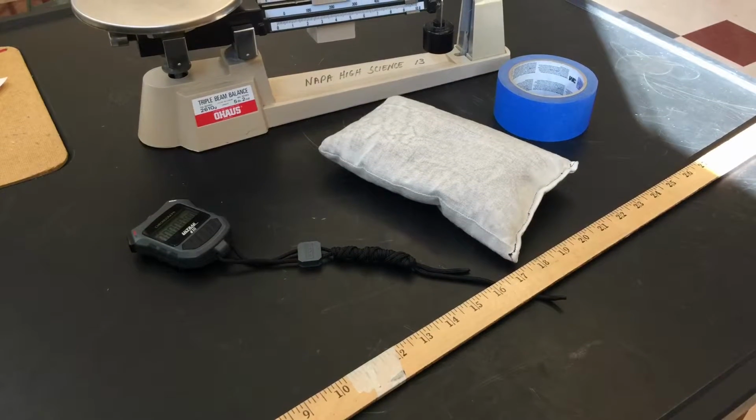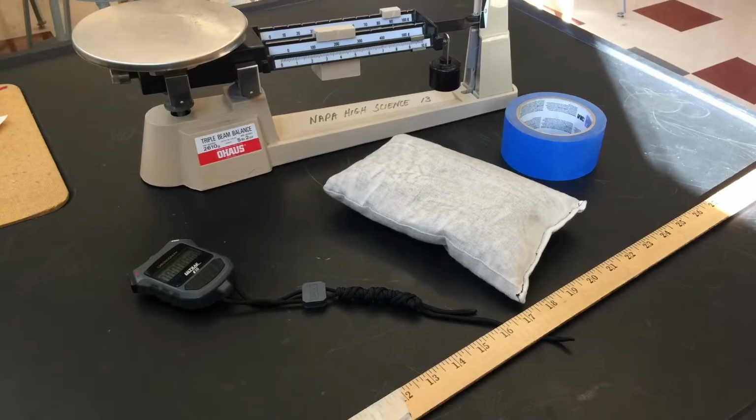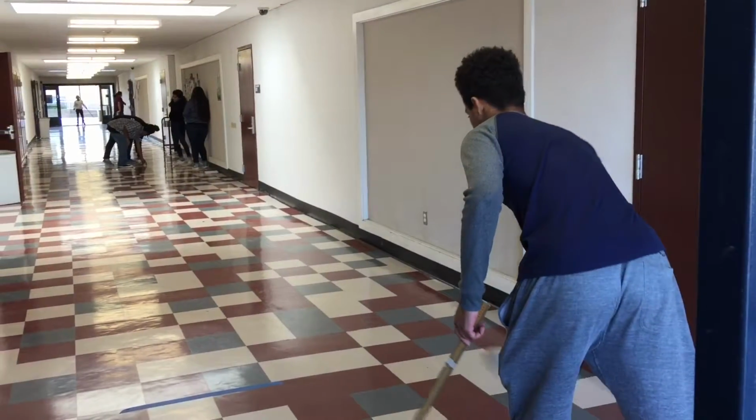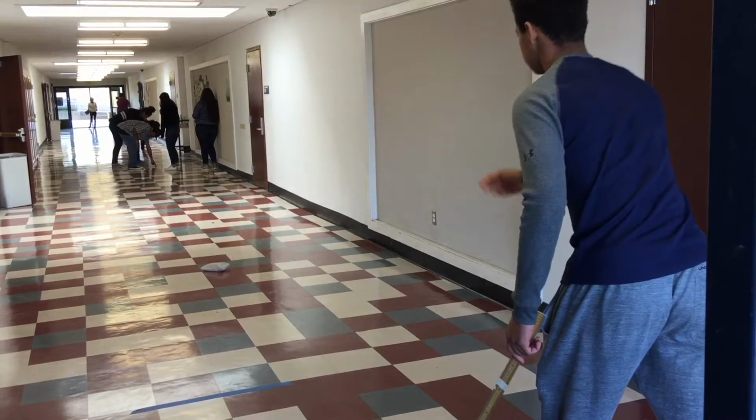For this experiment, we needed a scale, a stopwatch, a beanbag, tape, and a meter stick. To do the experiment, we threw the beanbag at a strip of tape on the ground and timed how long it slides.